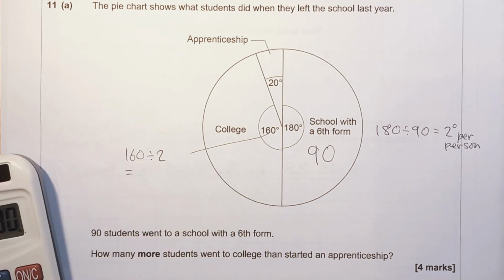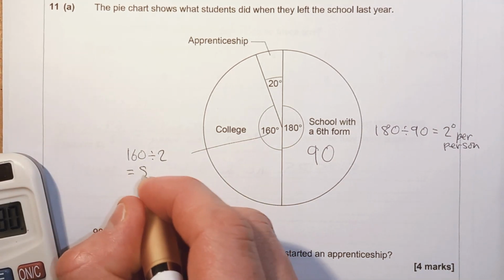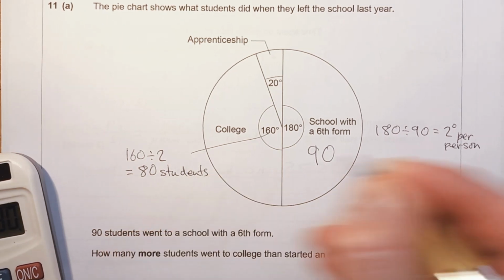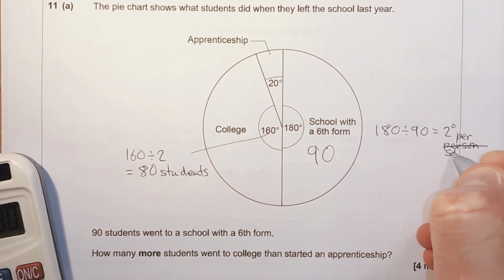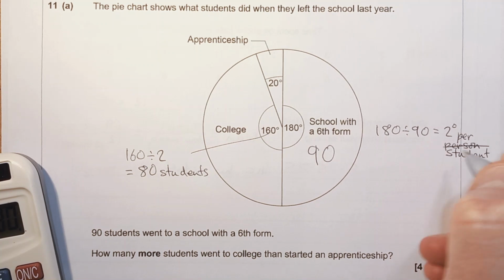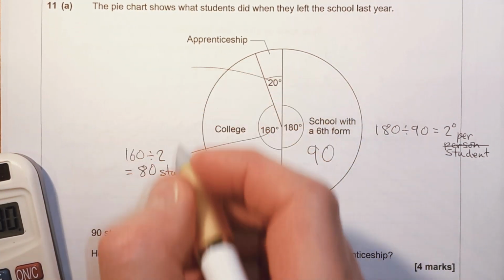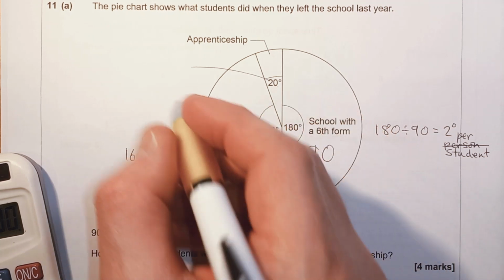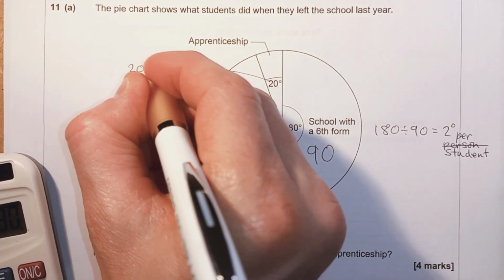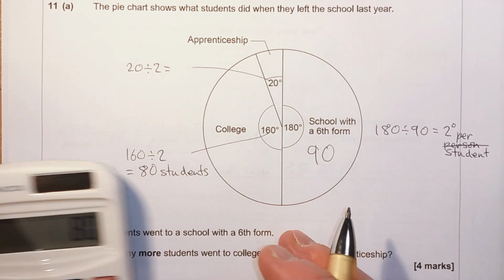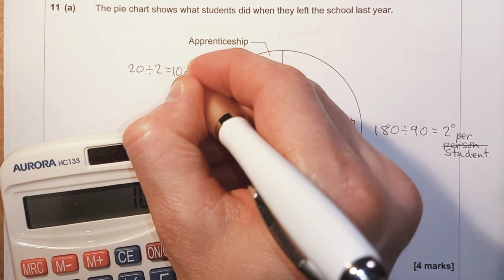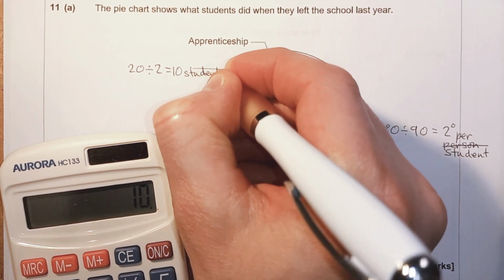So that's 80 people, or students. Let's call them students. That's what they're calling them, per student. And the same with this 20%. If 2% is one student, well, how many students are going to be 20%? So we're saying 20 divided by 2. That's going to be 10 students.